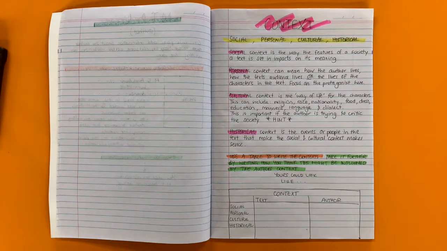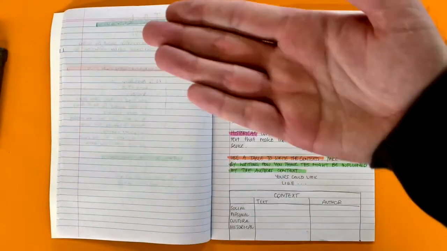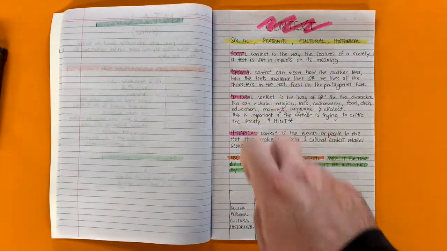Cultural context is the way of life for the characters, and this can include things like religion, nationality, food, dress, education, the value of education, their manners, the way they speak, their language, and their dialect. The cultural context is particularly important if the author is trying to critique the society. And that is a big hint here for Feed. Historical context, rather, is the events or people in the text that make the social and cultural context make sense. So, for example, the cultural and social context occur because of what has happened historically in the text.